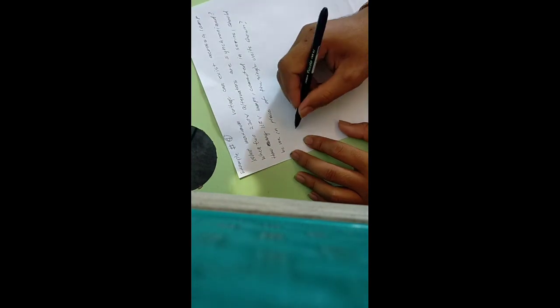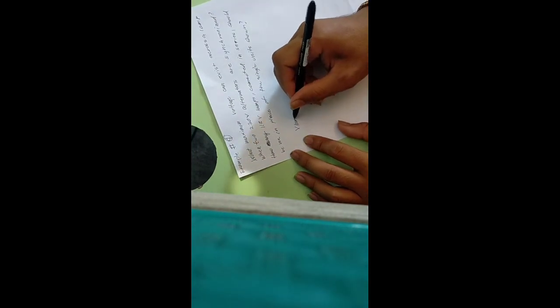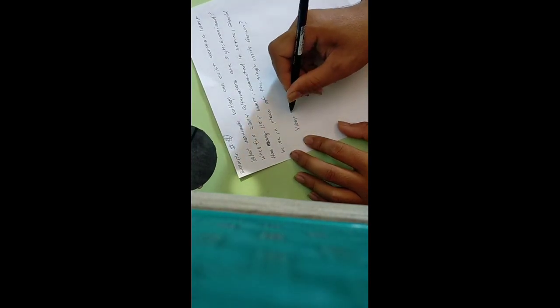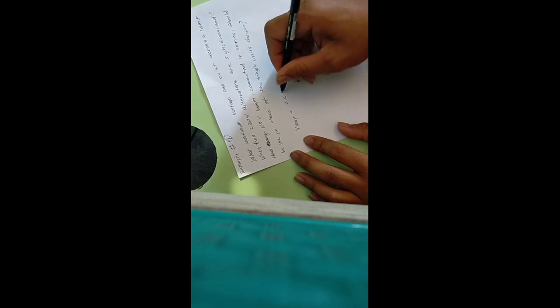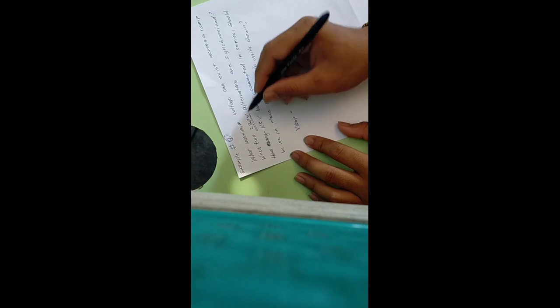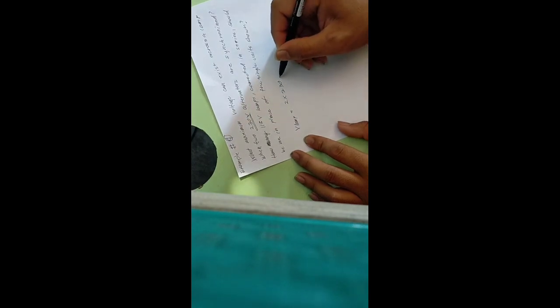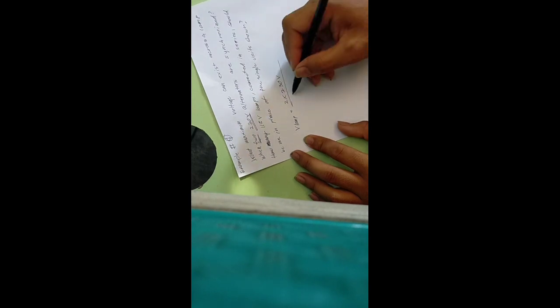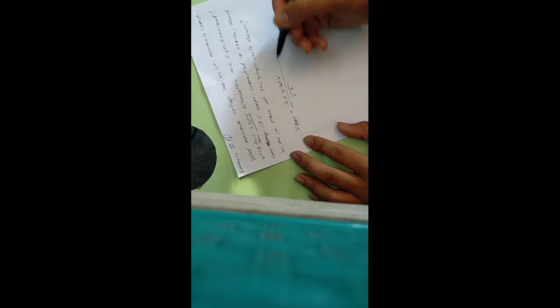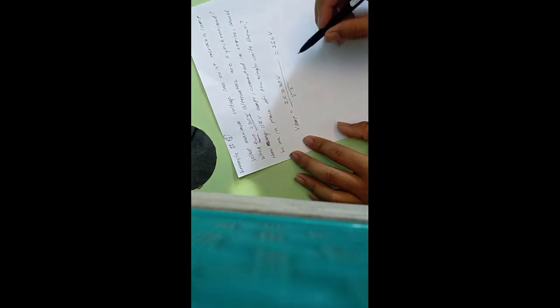So V lamp equals to 2 times 230 volts. Sabi dito 2 times 230 volts all over square root of 3, given yan. So ang labas niya ng sagot is 266 volts.